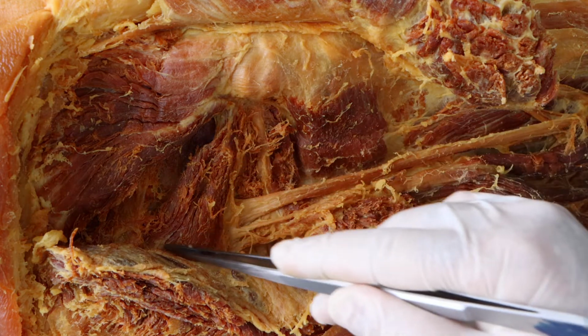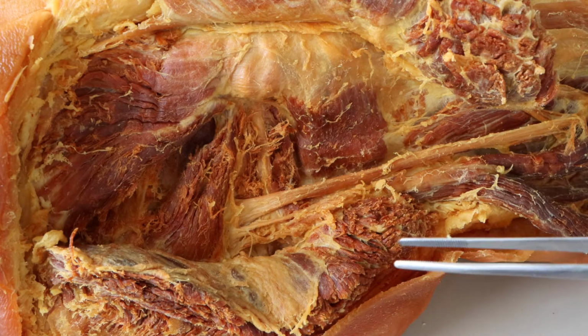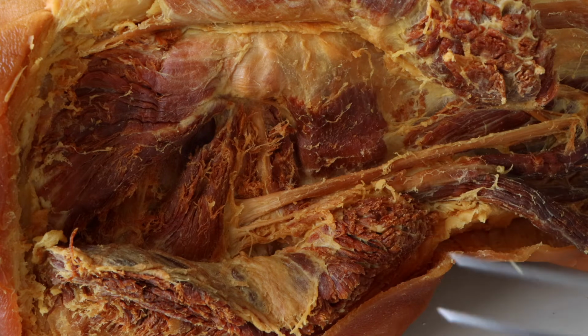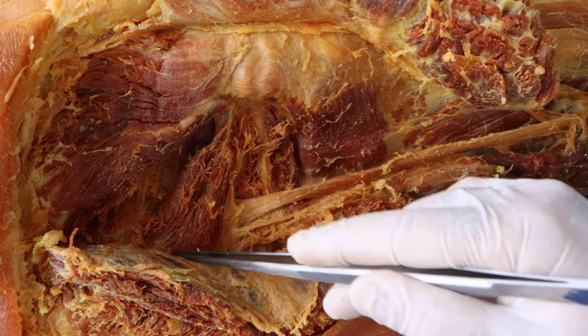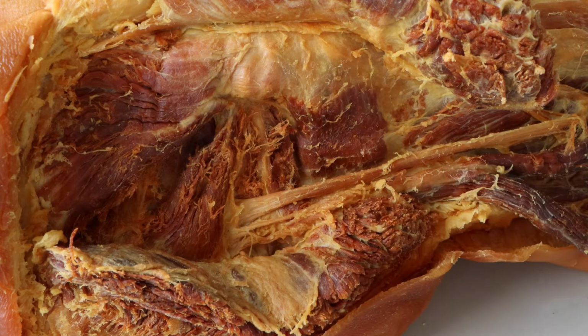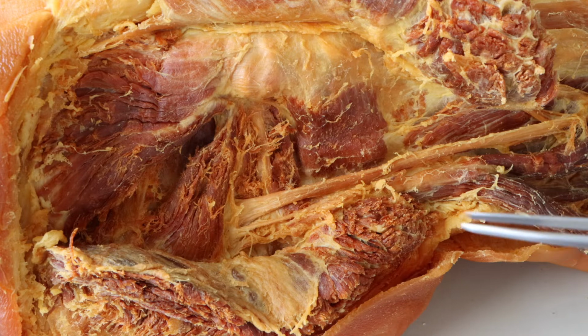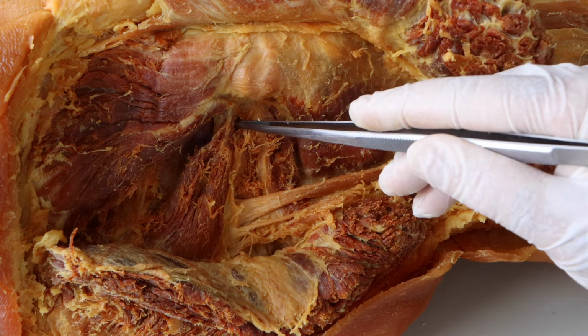The first muscle, a very important muscle that we also discussed in the joint section, is the piriformis muscle. The piriformis starts from the pelvic surface of the sacrum, or anterior surface of the sacrum, and is inserted to the greater trochanter of the femur.